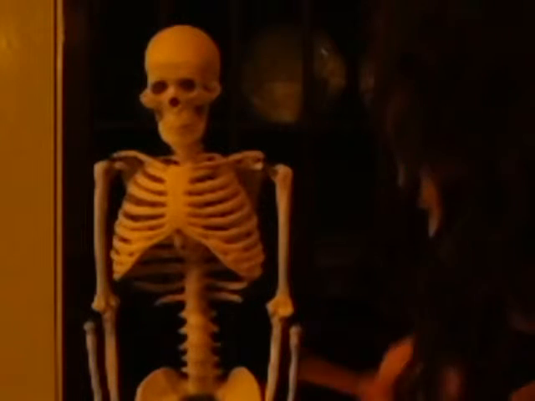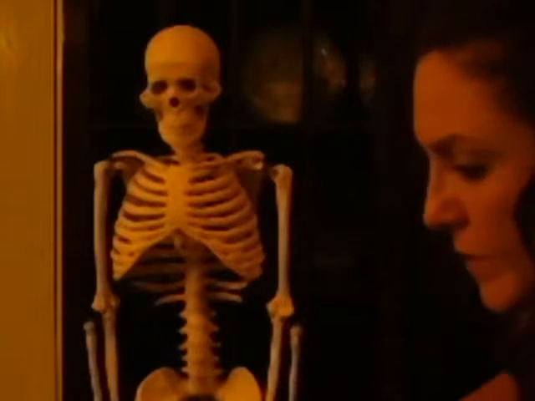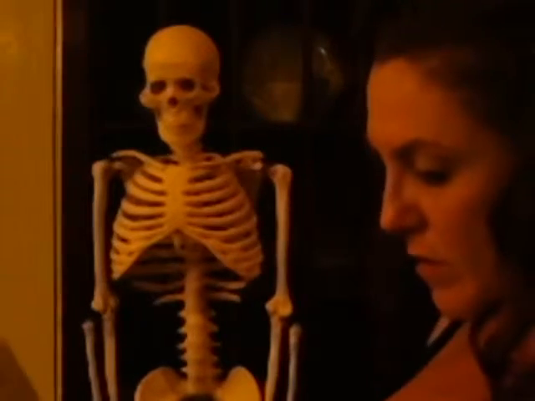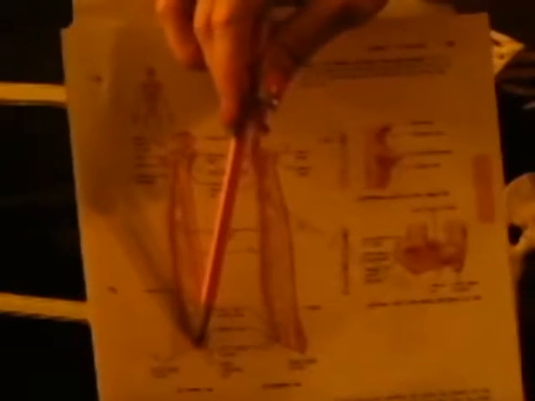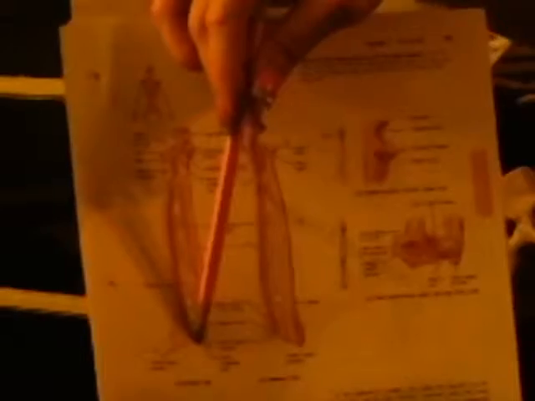And then the styloid process, which is the end of the bone. So on our diagram, here's your ulna, olecranon, coronoid process, which is right here, and your ulnar styloid process right there.